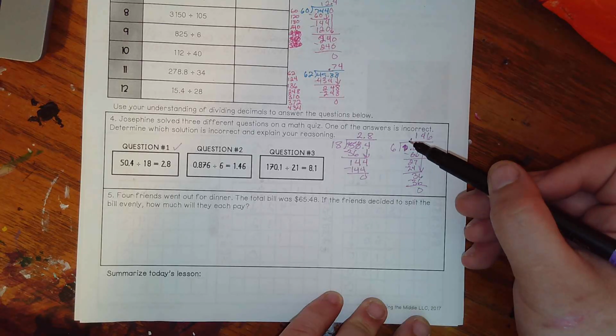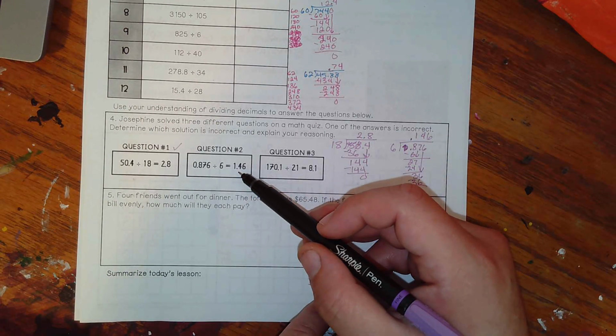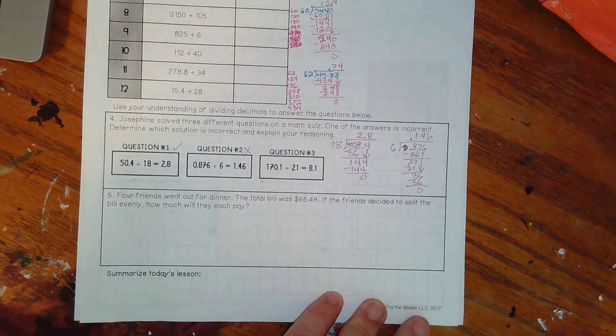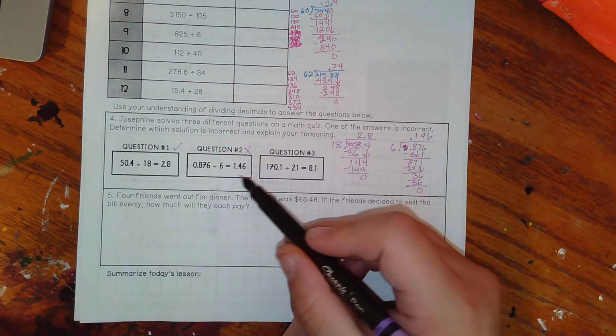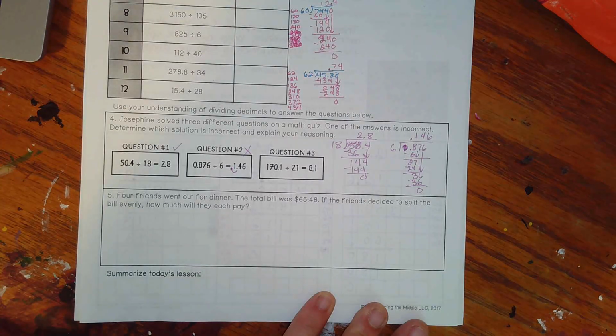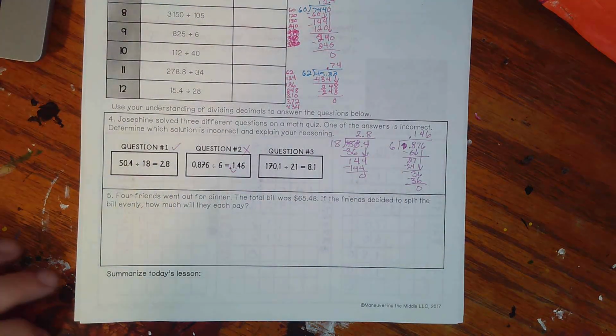So here we see the decimal should be in front of the 1, but here they have the 1 in front of the decimal. So that's going to be the one that's incorrect, okay? And it's incorrect purely based on that decimal place. This should be here. So, unfortunately, question 2 for Josephine was incorrect.